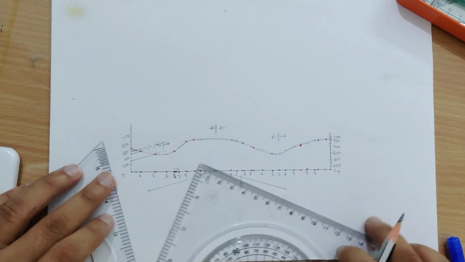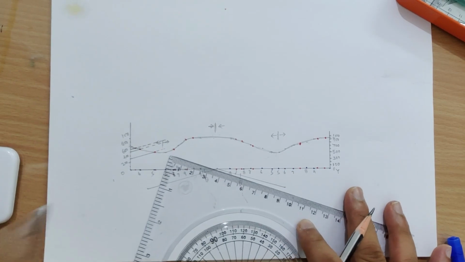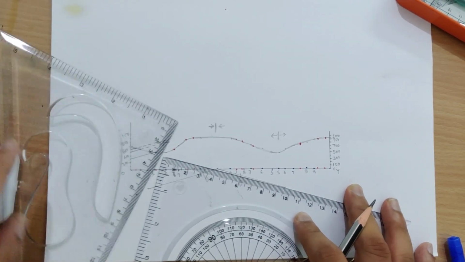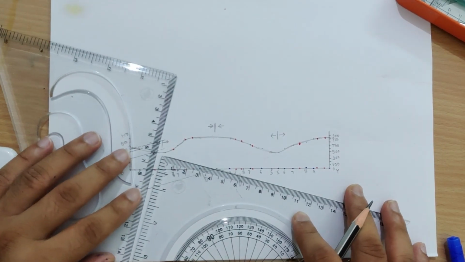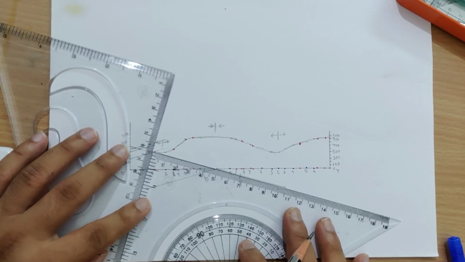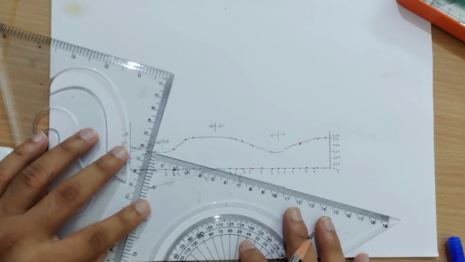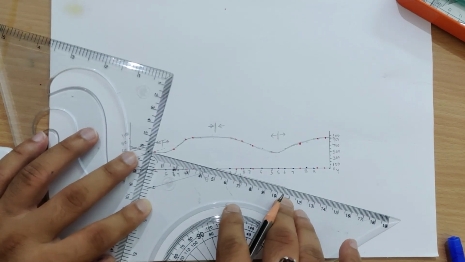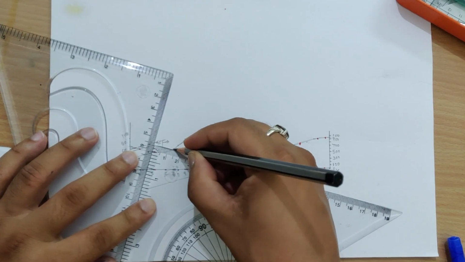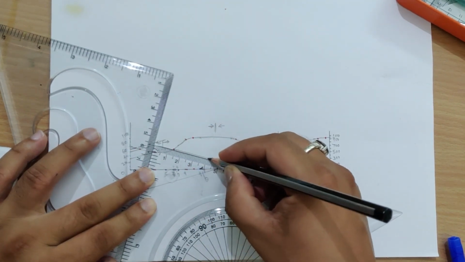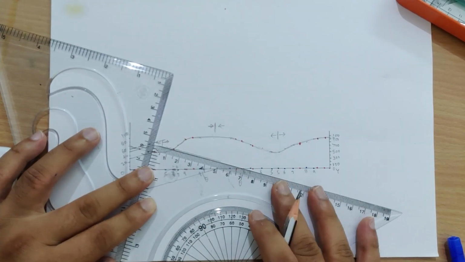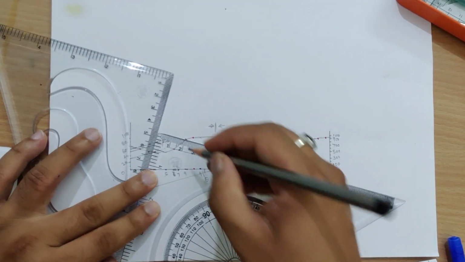But before that, let's complete one quarter. Be careful while orienting the protractors. So here is one bed. This is going like this in the subsurface, and above this is going like this. This is another bed.